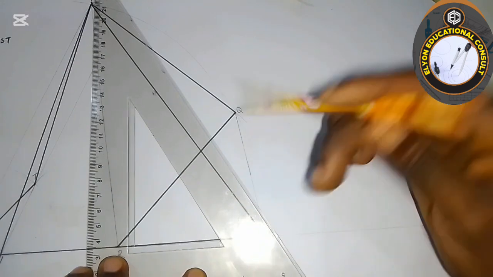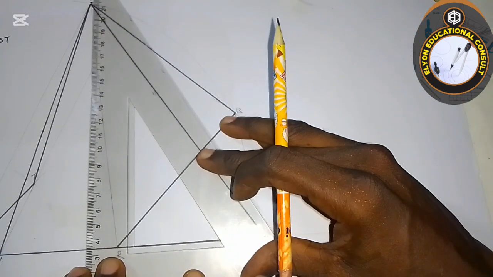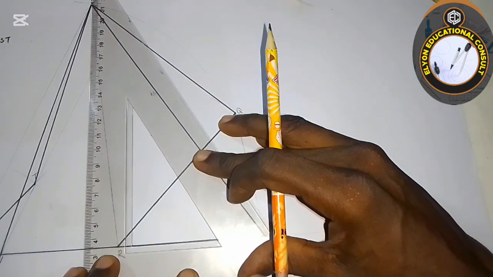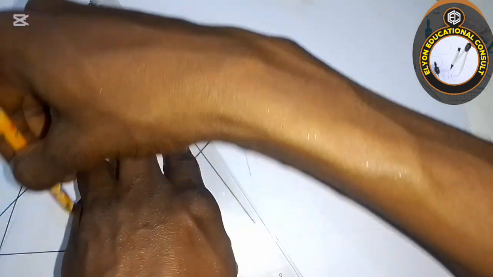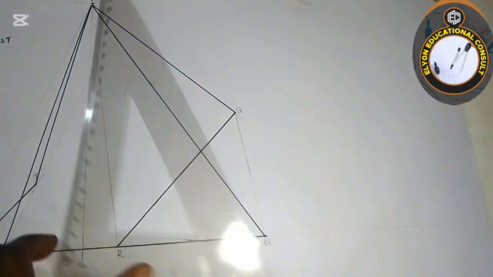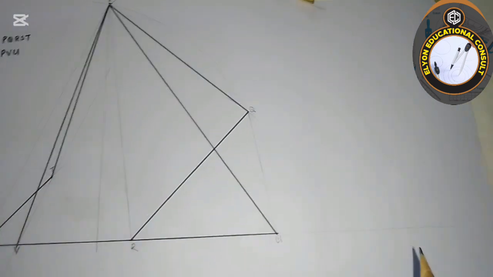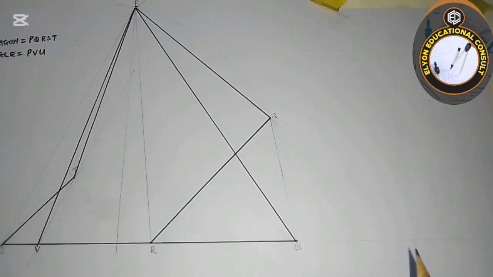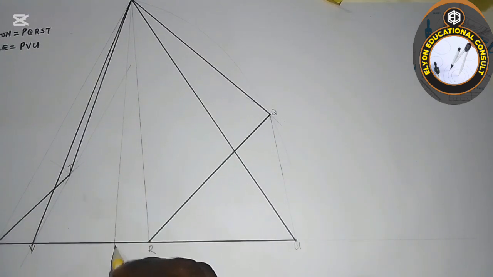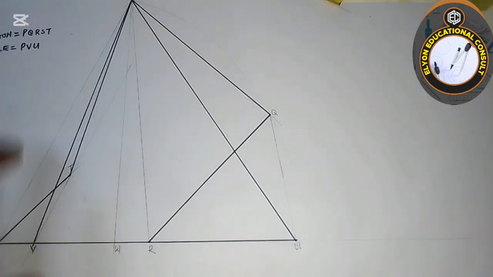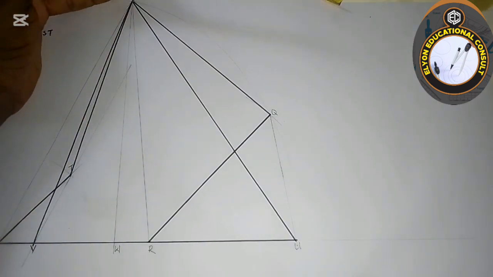So ensure that it is straight here at the base, then move it until I get to that point now. Okay, then I will draw a perpendicular line. So we have the perpendicular line drawn this way. Let's give this point W. Okay, the next thing I will do now, I will be bisecting this PW.